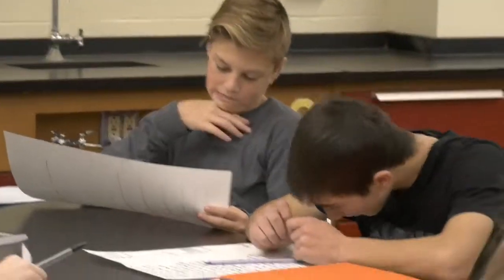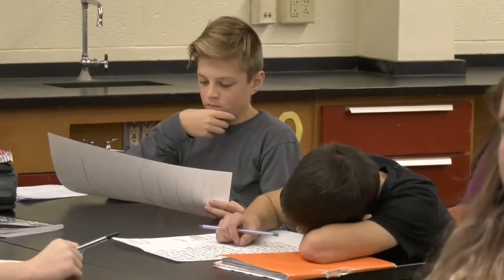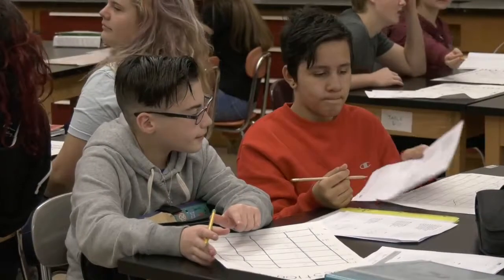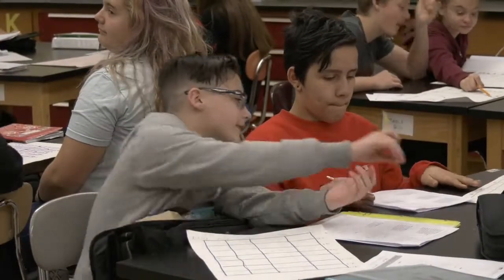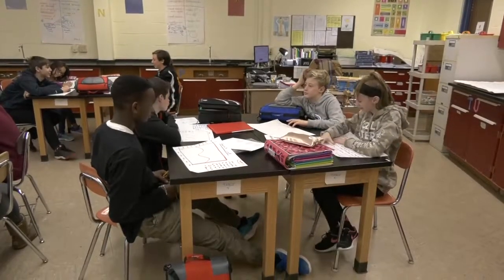In class today, the students will be doing the snowball method, which will give them an opportunity to teach each other and share their knowledge. They'll go from a small group to a larger group.